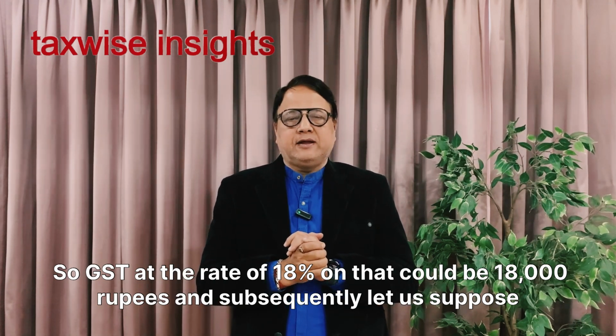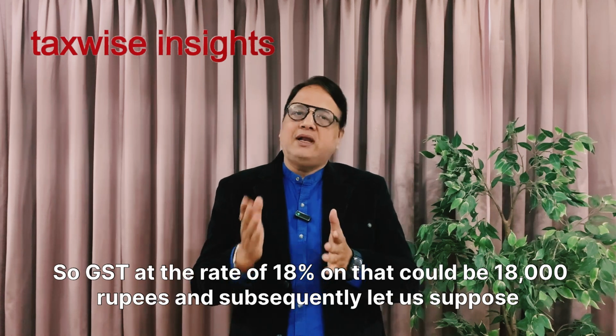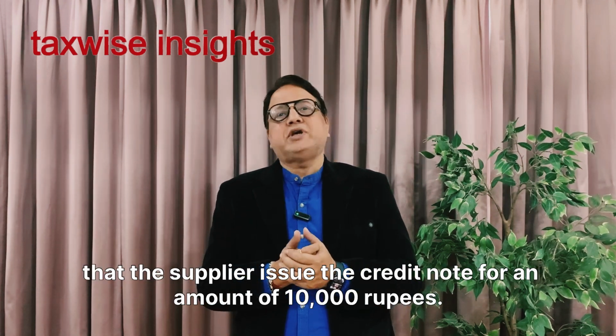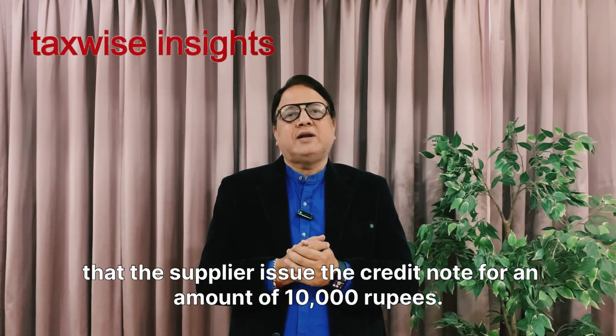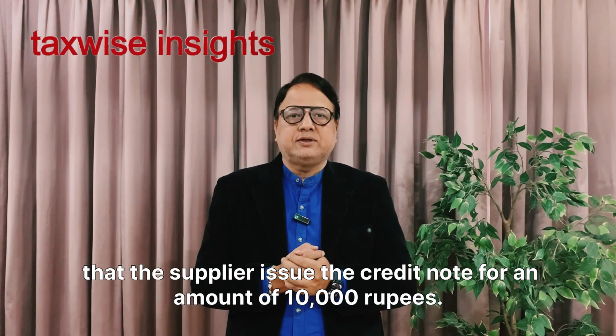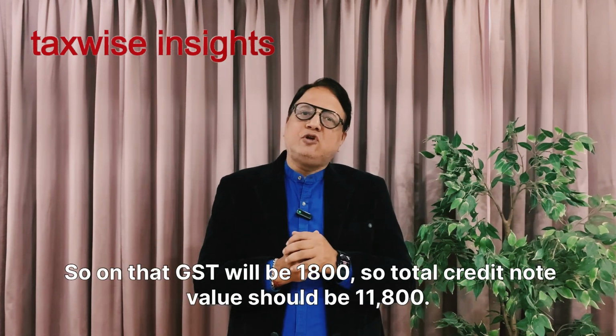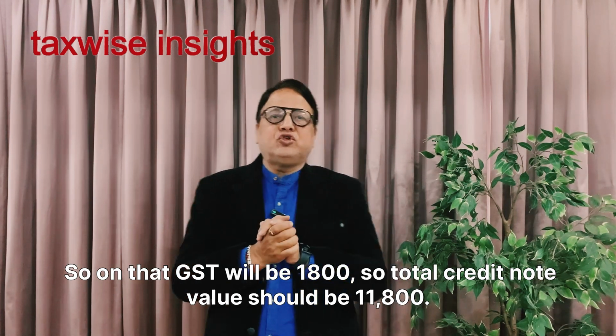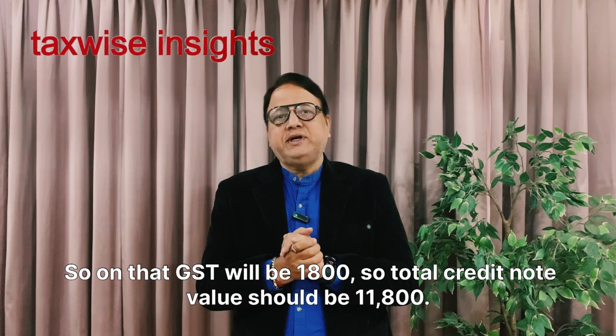Now subsequently, let's suppose that the supplier issues a credit note for an amount of 10,000 rupees. On that, GST will be 1,800. So the total credit note value should be 11,800.